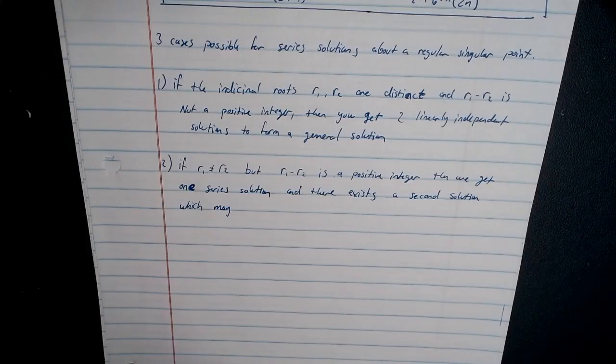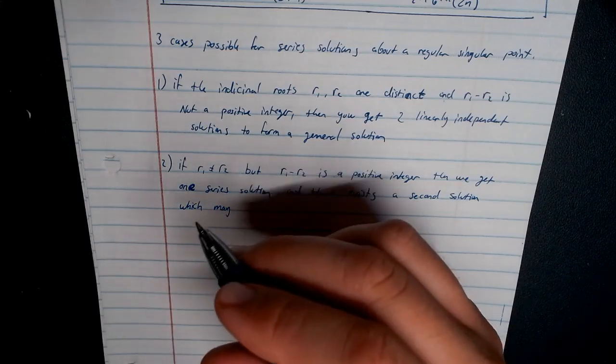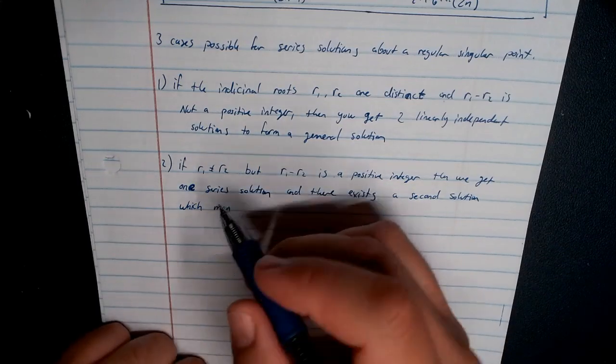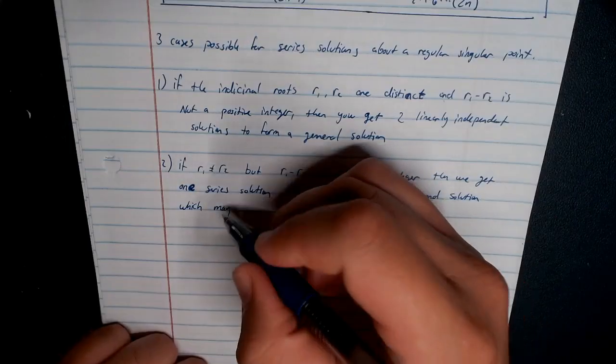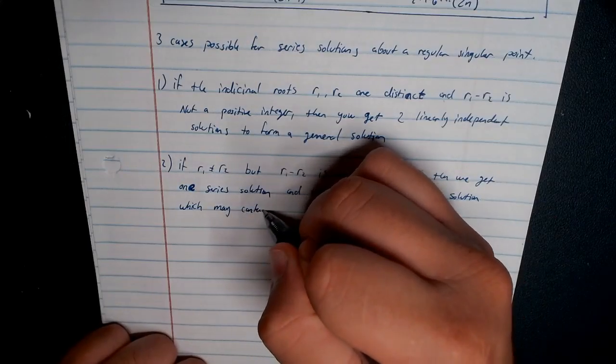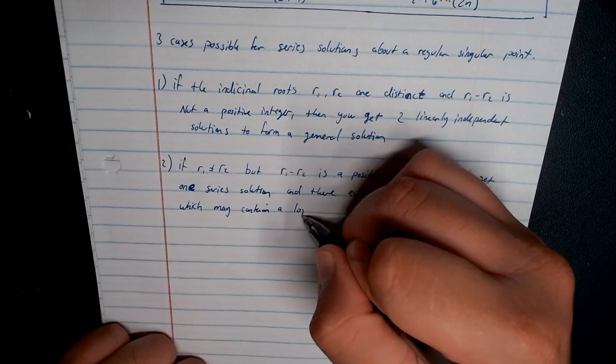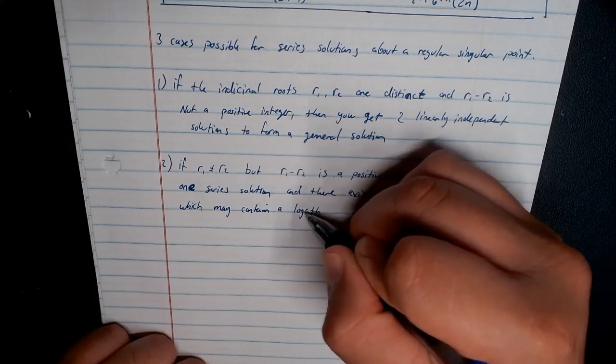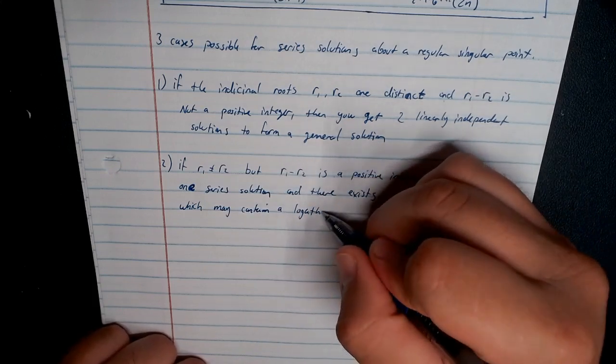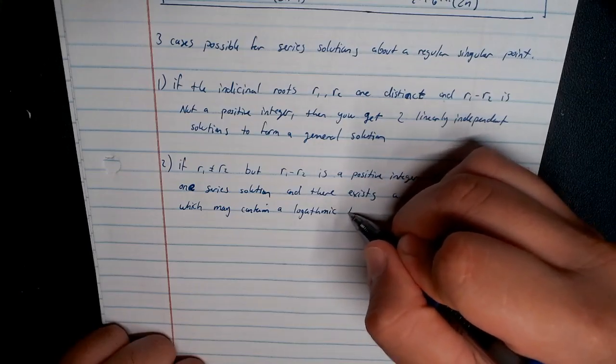Which may contain a logarithmic term? What do you mean may? Does it or does it not? And what do you mean a logarithmic term? Like the log of something, or like the square of a log of something? The log of x, the log of r? Well, that's about as detailed as we get. It may contain something that has a logarithm. Which is another reason we don't go too far into this, because this one actually is a pretty vague result.